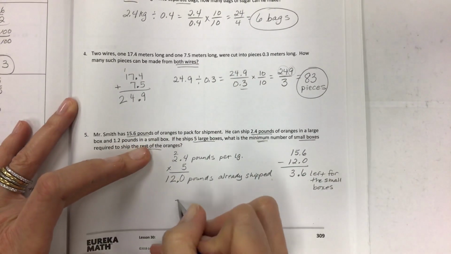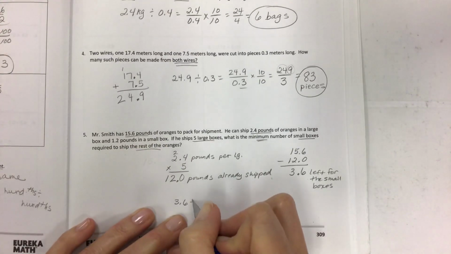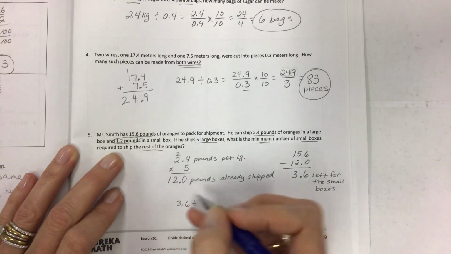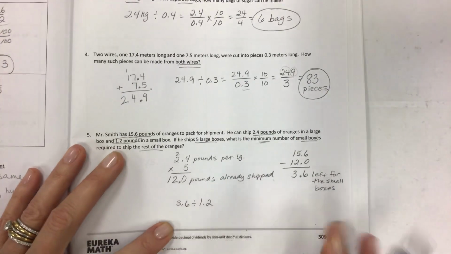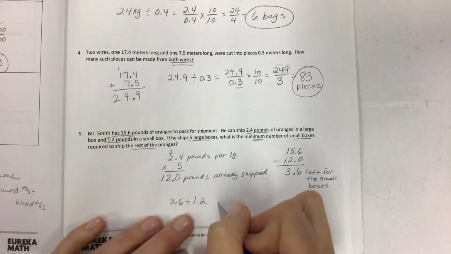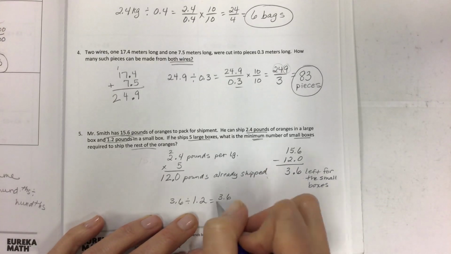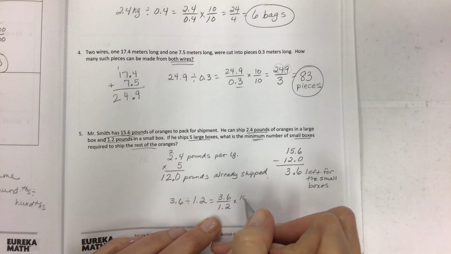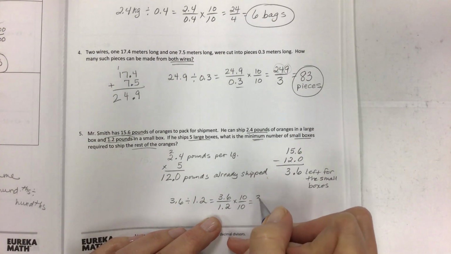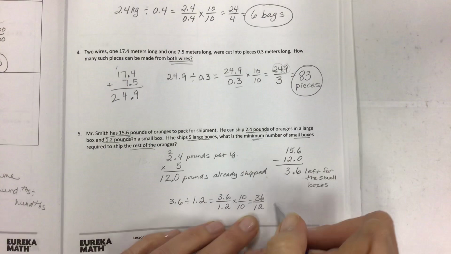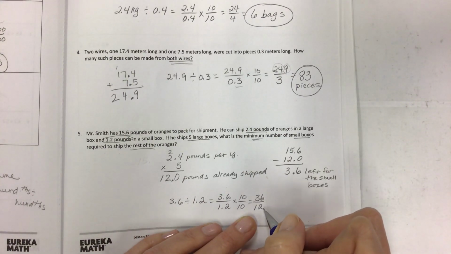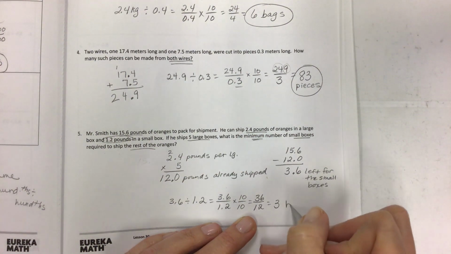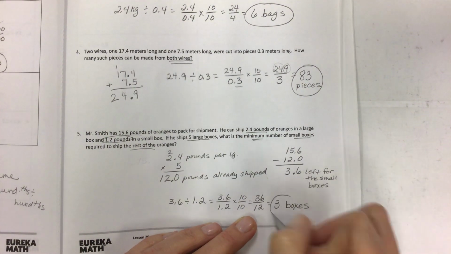So let's take our 3.6, and now we're going to divide it because 1.2 pounds per small box is what we can do here. So 3.6 divided by 1.2, let's make that a fraction and see what happens. This is the divisor. Multiply by 10/10, get 36/12, which is 36 divided by 12. And if you count by 12s, 12, 24, 36, even with nothing left over.